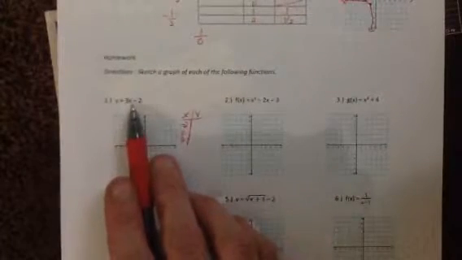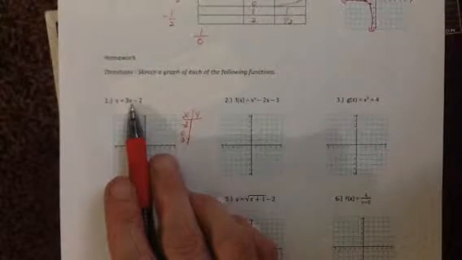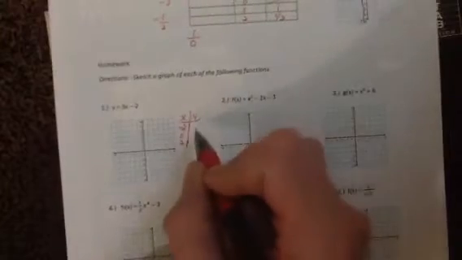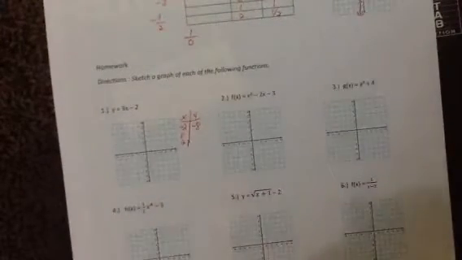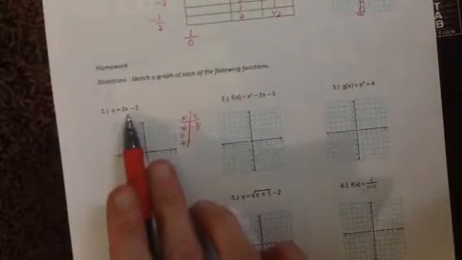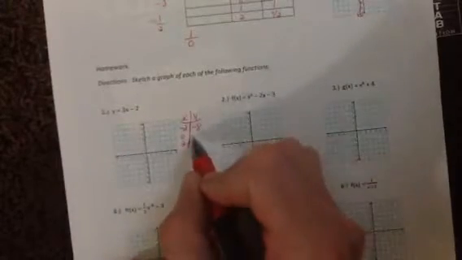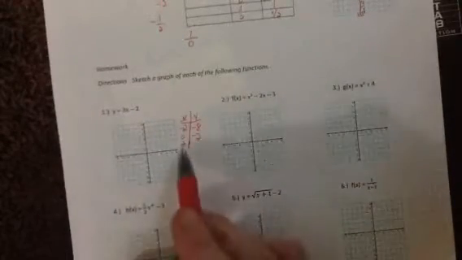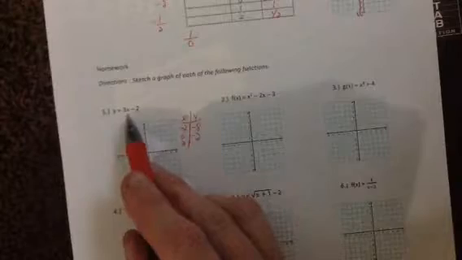If I take -2 and plug it in right here, this would be 3 times -2, which is -6, and -6 minus 2 is -8. If I plugged in 0, 3 times 0 is 0, minus 2 is -2. If I plug in 2, 3 times 2 is 6, 6 minus 2 is 4.